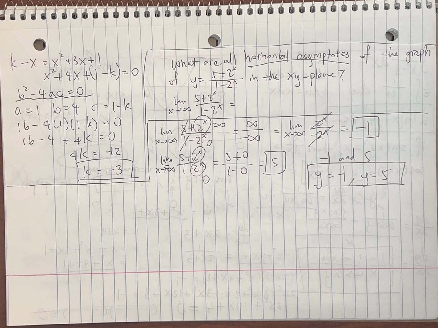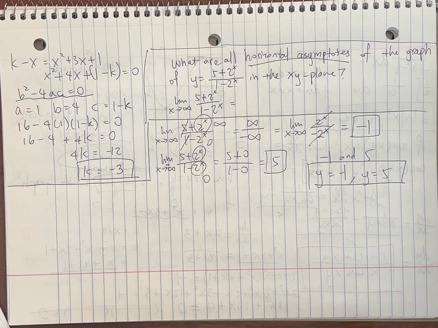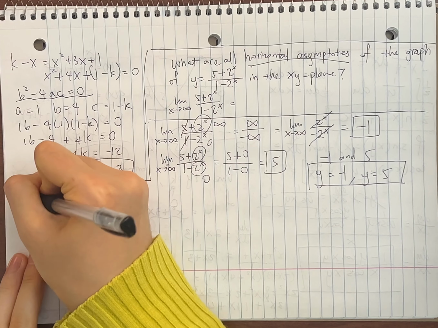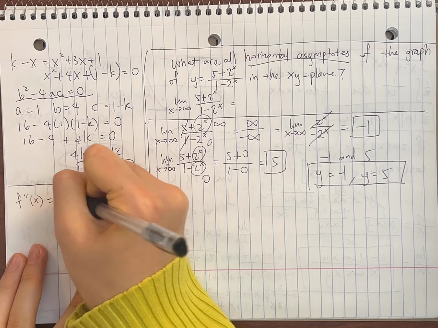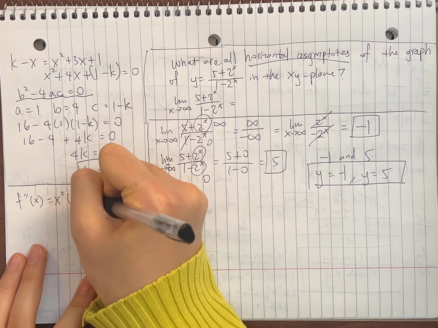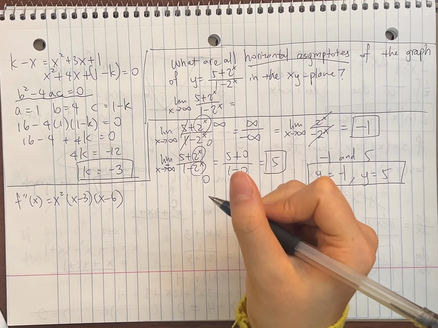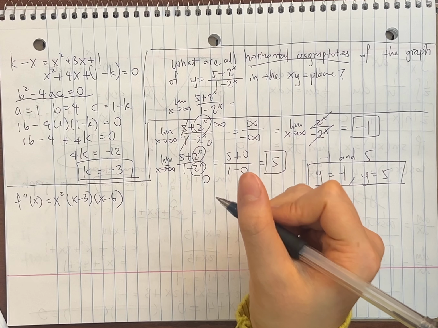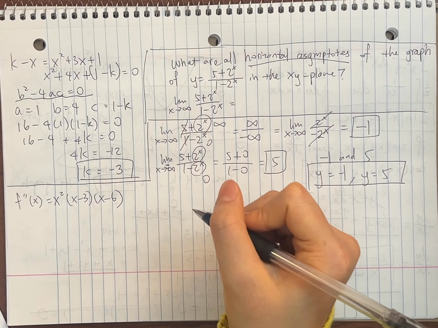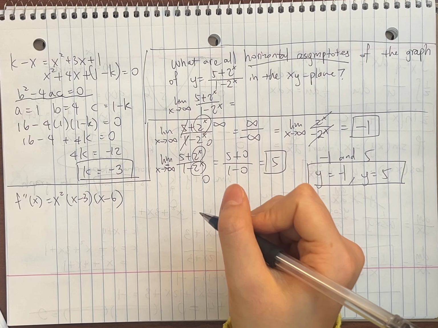Okay, and let's keep going. Let f be a function with the second derivative given by f prime of x equal to x squared times this expression. What are the x coordinates of the points of inflection of the graph of f? Okay, so do this by yourself first.